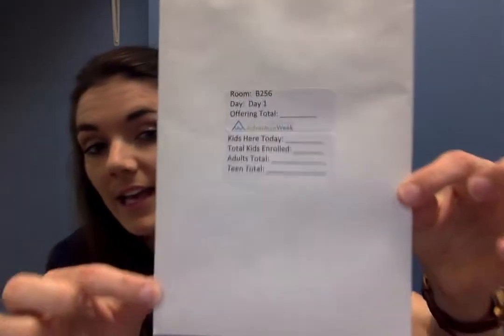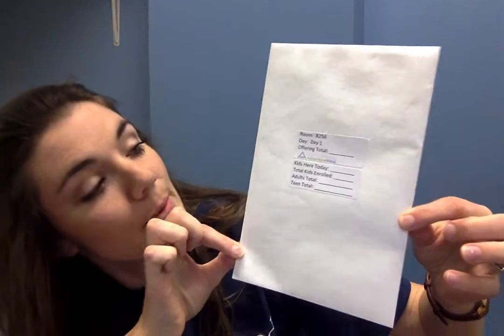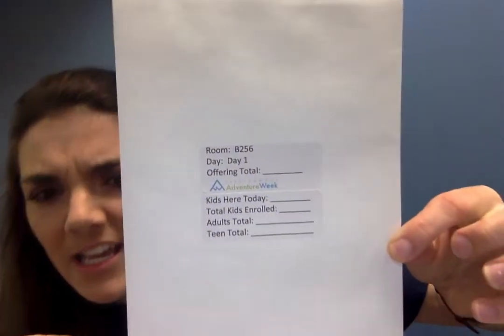That's written on here very specifically. That should be easy to get because each room is going to be given an envelope per day. So I think this is backwards because it doesn't mirror properly. But there's going to be one envelope per room per day. So room A214 is going to have 4 envelopes, one for day 1, day 2, day 3, and day 4. And it says which day it is.